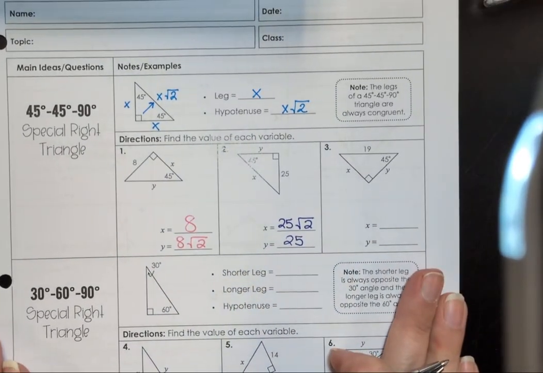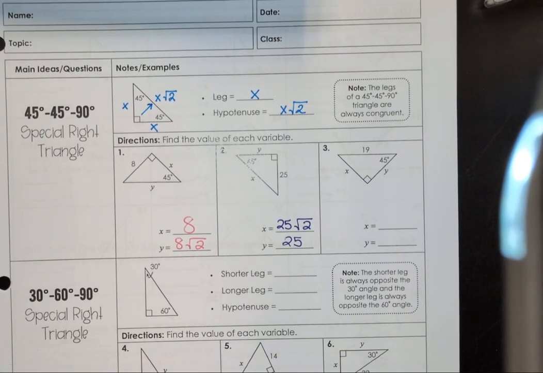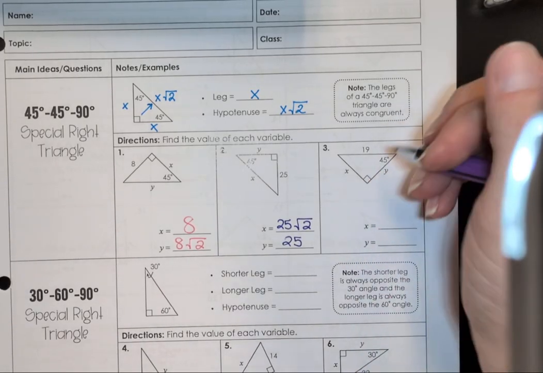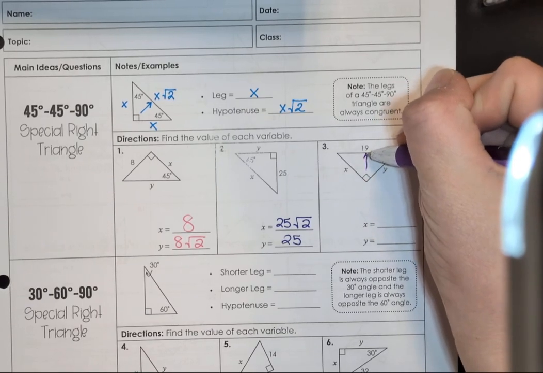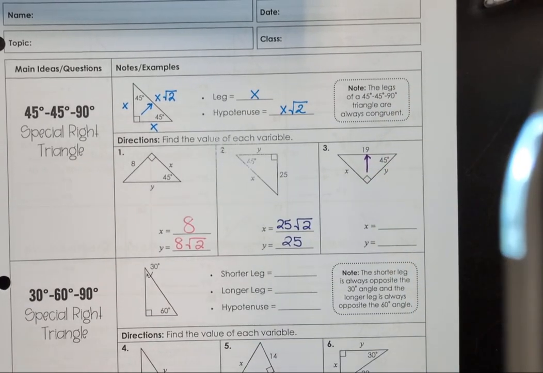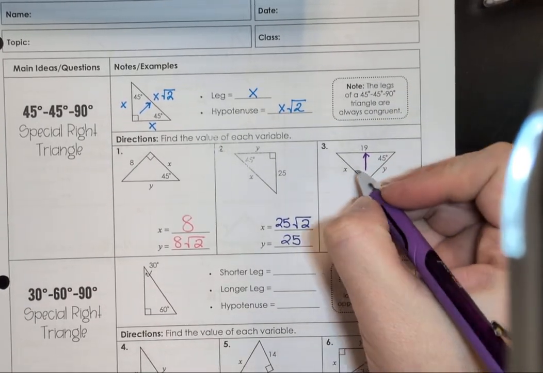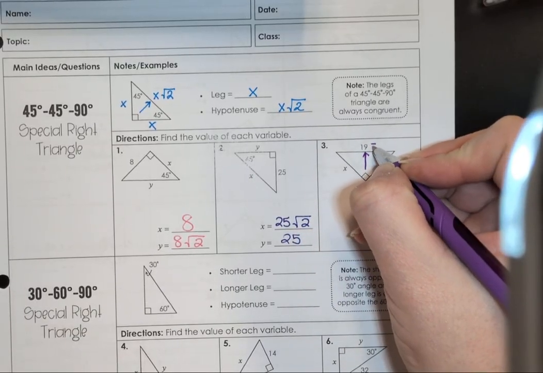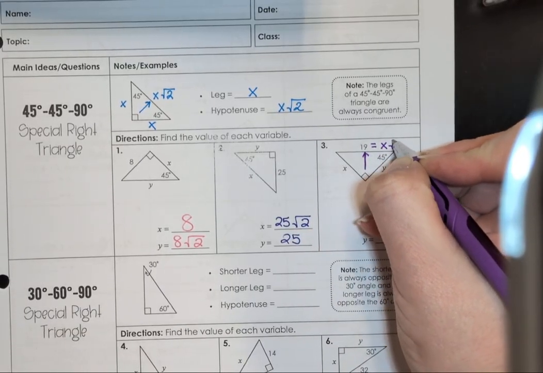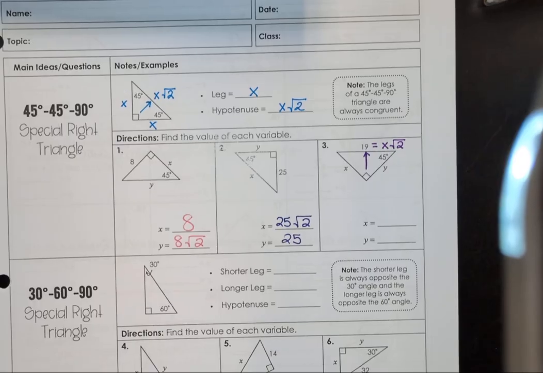Ta-da! Now, here's where it gets weird. They gave you 19. The 19 is what? It's the hypotenuse, right? So if it's the hypotenuse, that means that 19 is X square root of 2, correct?